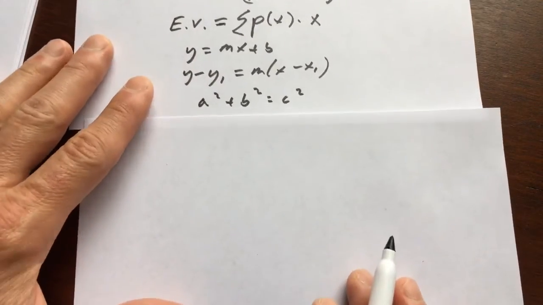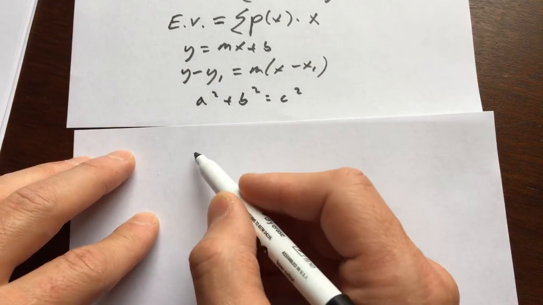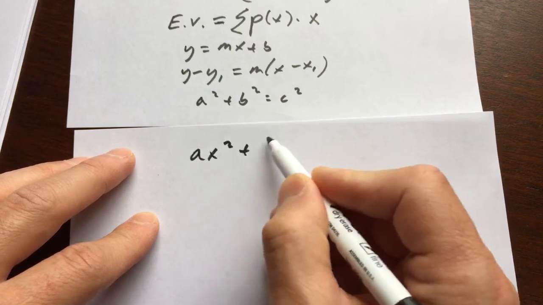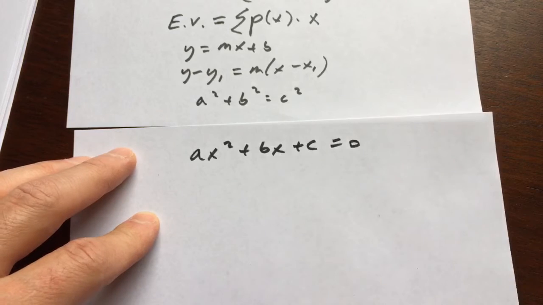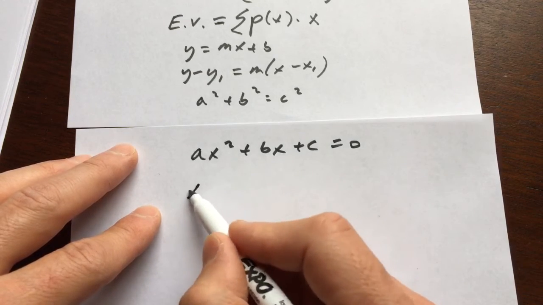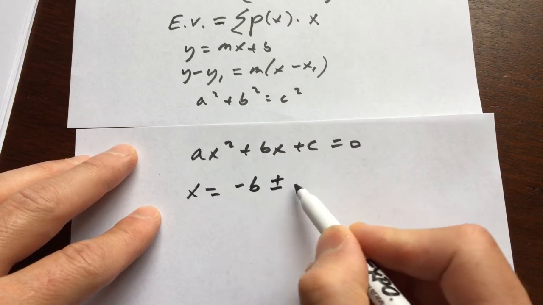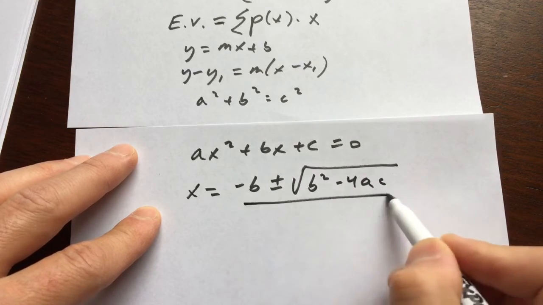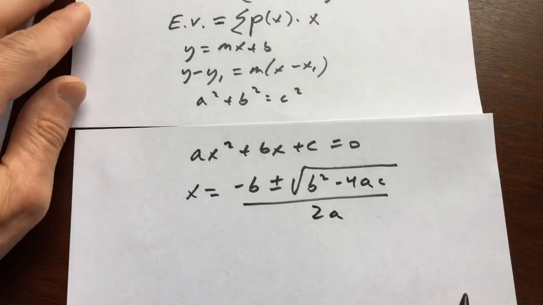So quadratic formula, I'm just writing these down. Maybe you guys can write these down as I'm writing these too, so you can have them for your notes. But quadratic formula you use when you have an equation that's in this form, equal to 0. And what you do is you do the opposite of b, plus or minus the square root of b squared minus 4ac, all divided by 2a.